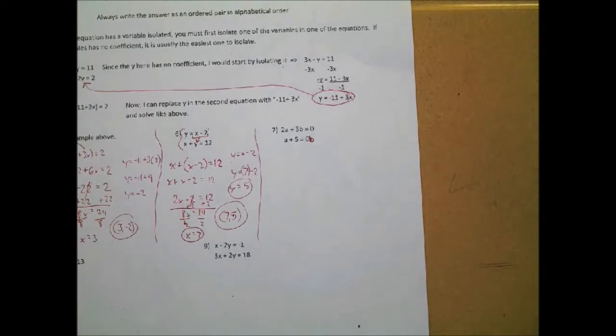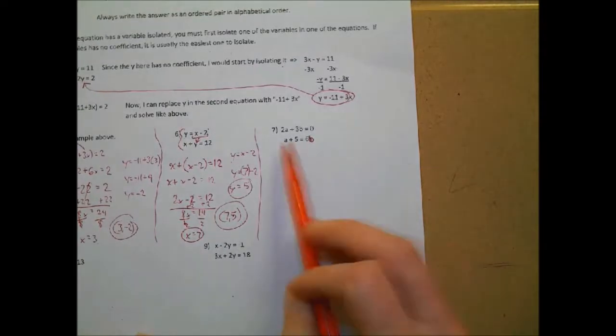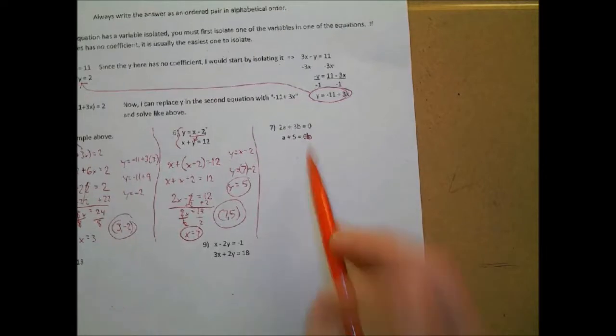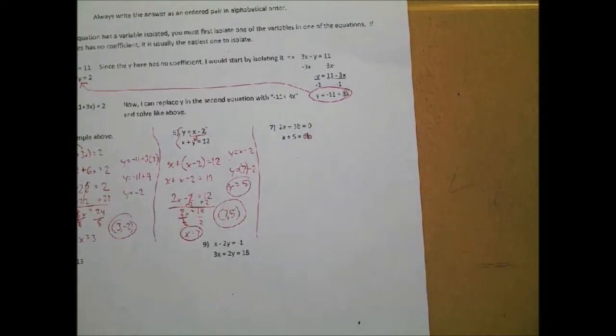Okay? 6B. So we'll say 2A plus 3B equals 0, and A plus 5 equals 6B. Okay? Is this system ready for substitution? No. Why not? We don't have a variable by itself, right? We haven't solved for one of our variables. Now, let's use some strategy up here, okay? Which one is going to be the easiest to solve for? The second equation, the A or the B?